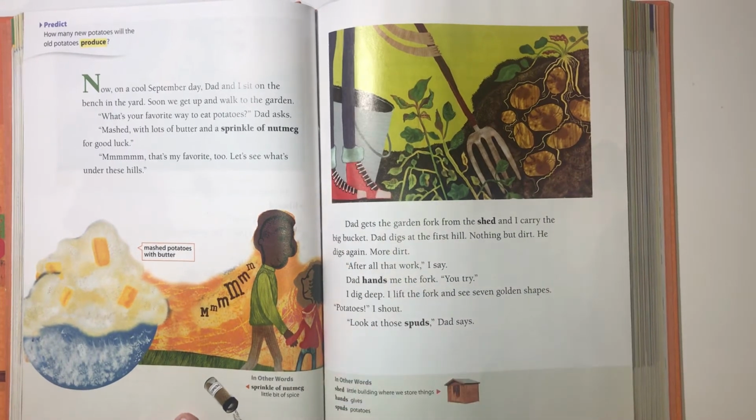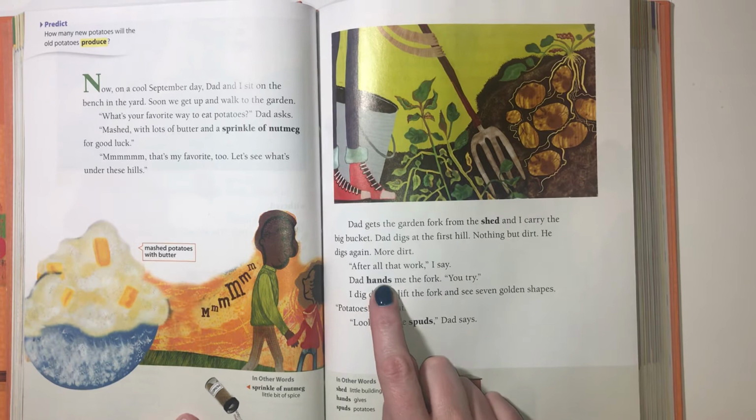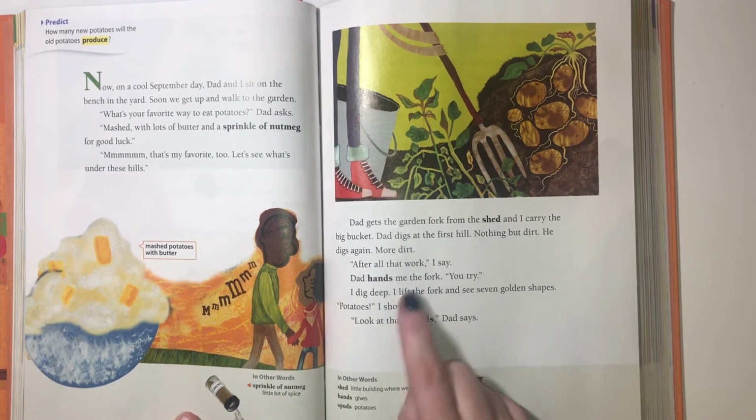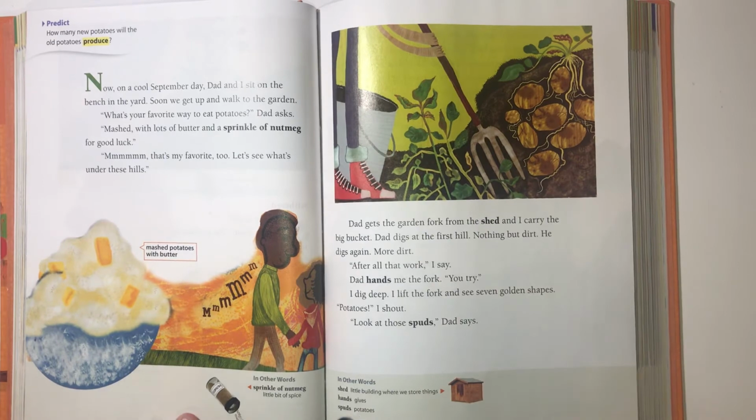Dad gets the garden fork from the shed, the little building down here, as the picture shows. And I carry the big bucket. Dad digs at the first hill. Nothing but dirt. He digs again. More dirt. "After all that work," I say. Dad hands me the fork. "You try." I dig deep. I lift the fork and see 7 golden shapes. "Potatoes!" I shout. "Look at those spuds," Dad says, and spuds is another word for potatoes.